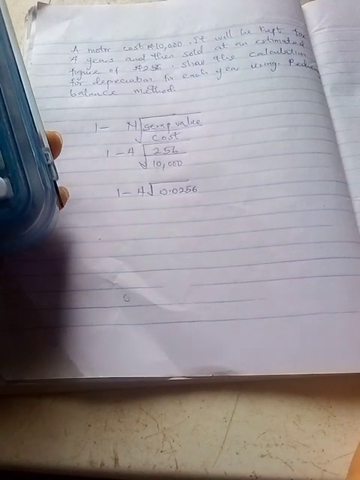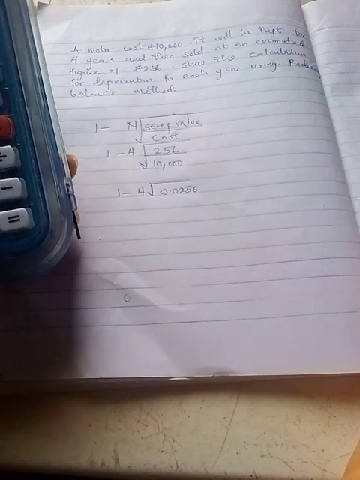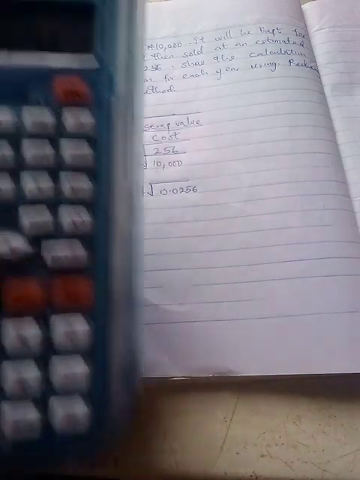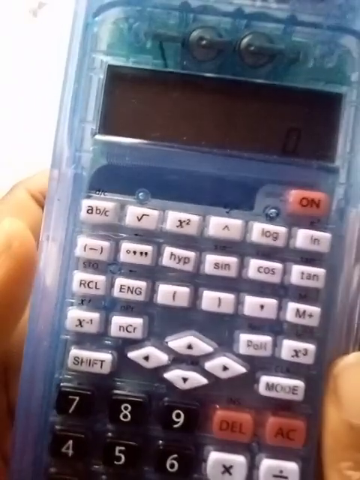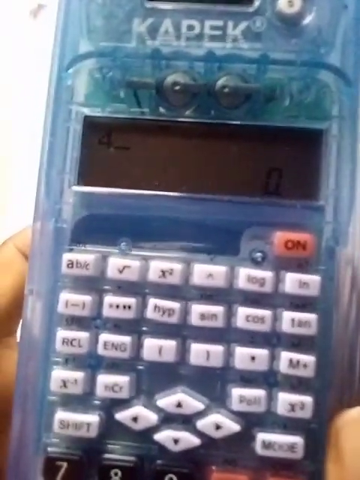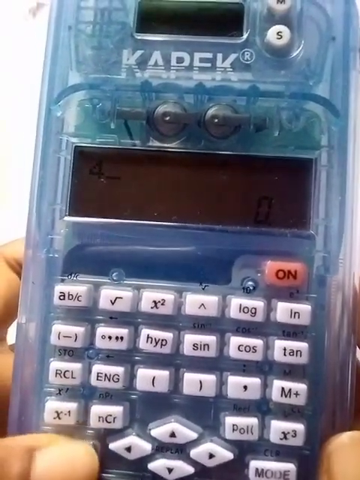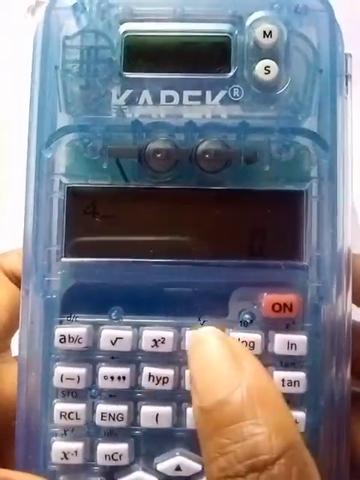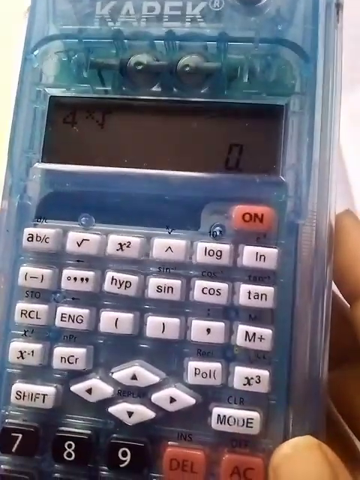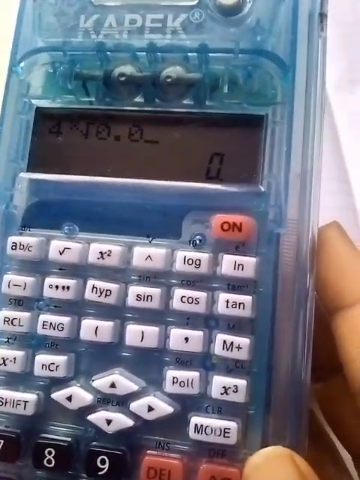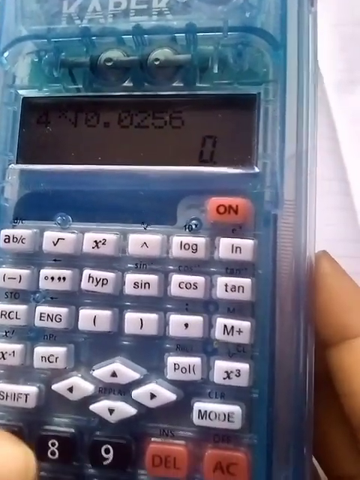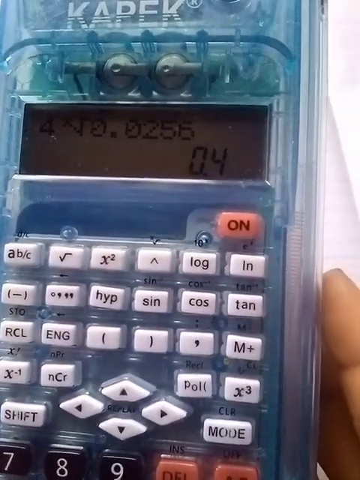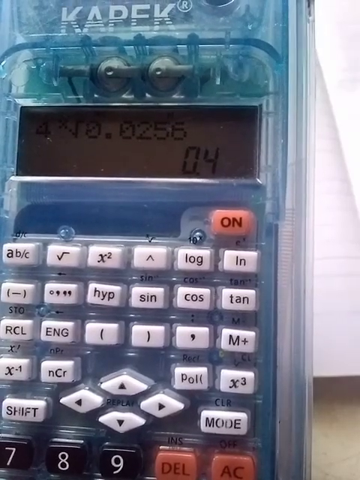1 minus the 4th root of 0.0256. So then we will now punch on our calculator to get it. Like I said the other time, you press your 4, which is the number of years, then you press your shift key, then you come to this root sign that is here, then you insert 0.0256. You press the equal to sign, so we have 0.4.